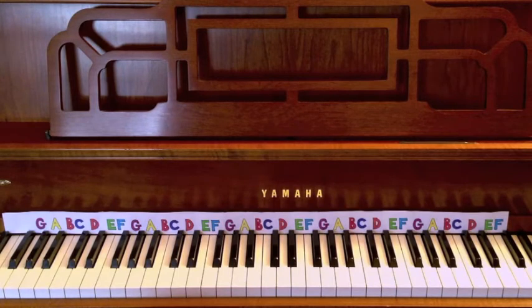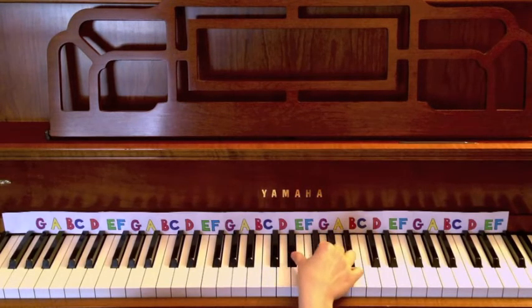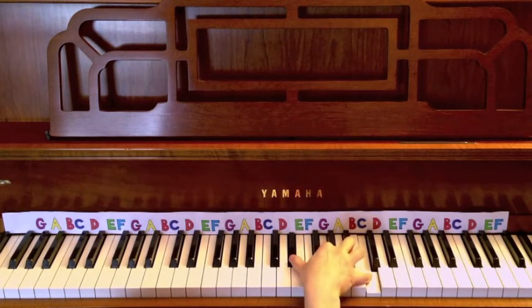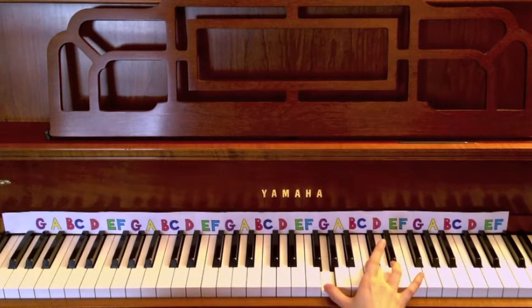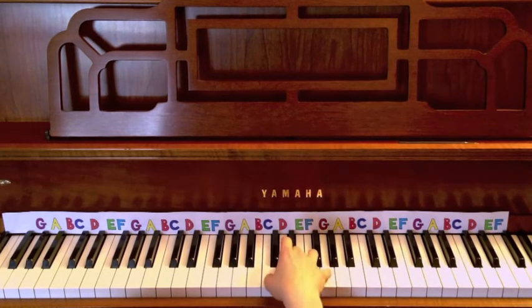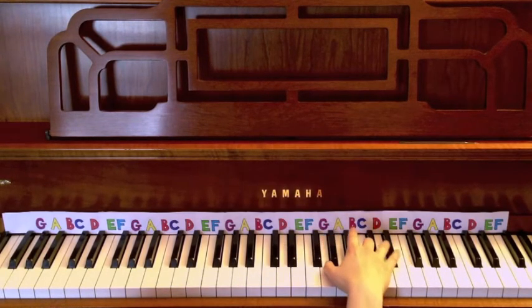So let's figure out the three closed positions for C minor, the three inversions in a closed position. Remember, closed means the notes are as close together as possible. So first we have root position, C, E flat, G. Now let's go to first inversion. So we want E flat as our lowest note, so E flat, then find the nearest G, and then the nearest C. That's first inversion. And then second inversion, we have G as the lowest note, then C, and E flat up here. So root position, C minor triad, first inversion, and second inversion.